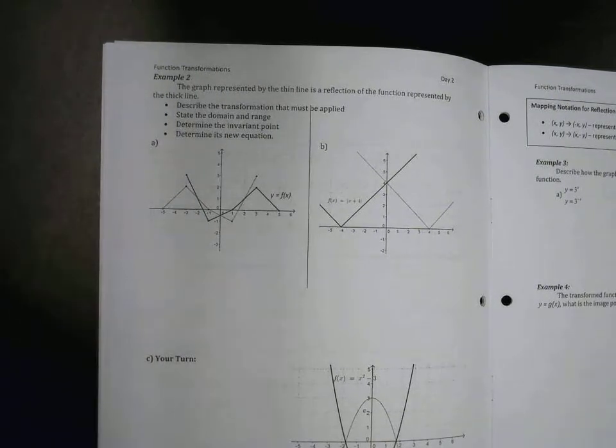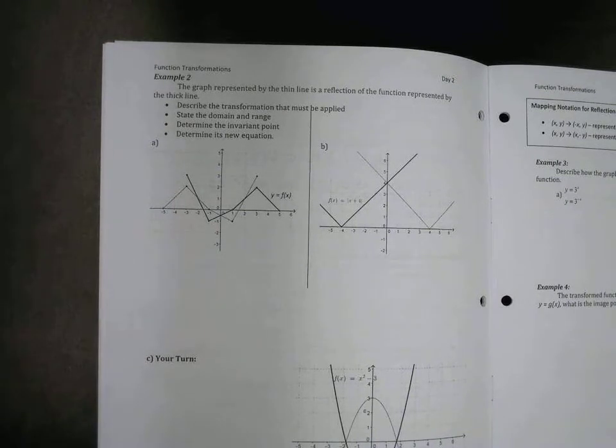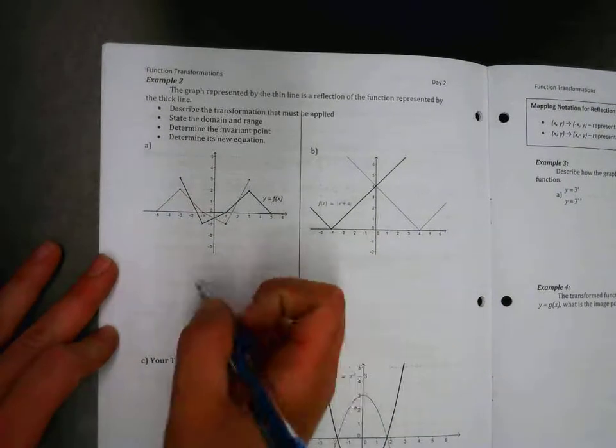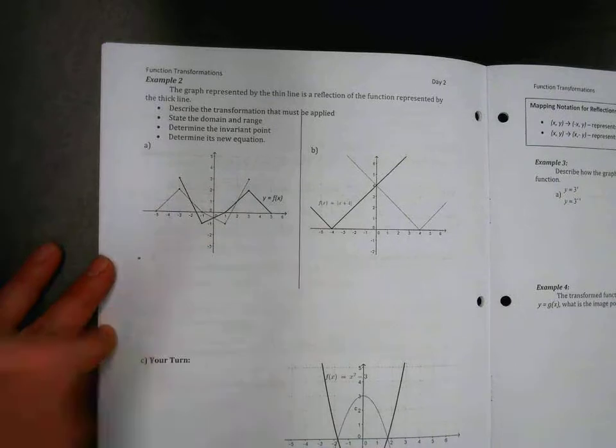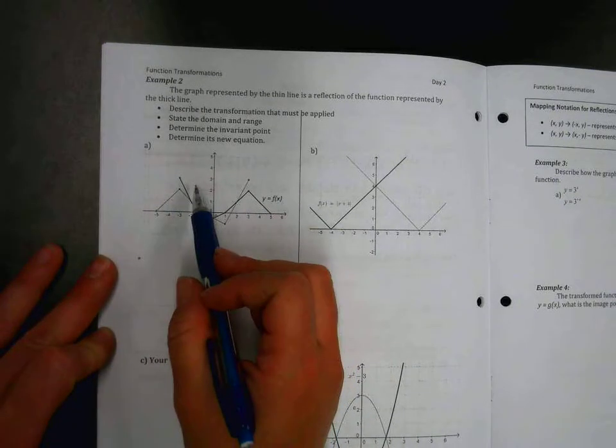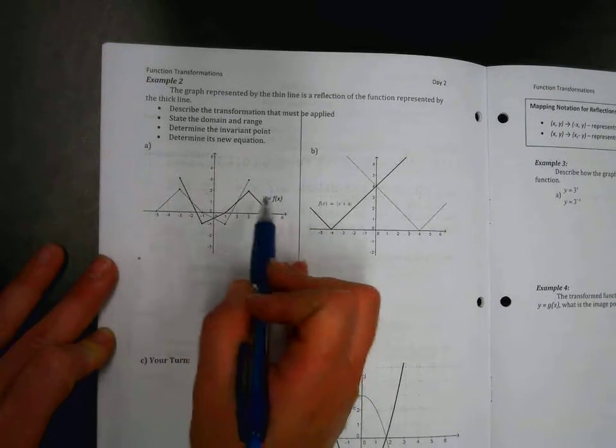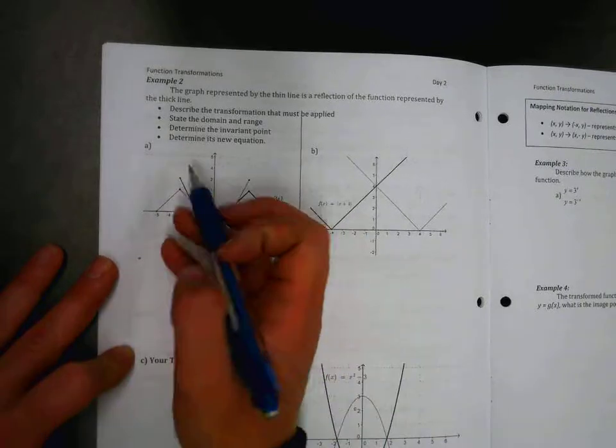So, second example, the graph represented by the thin line is a reflection of the function represented by the thick line. Describe the transformation that must be applied, state the domain and range, and determine the invariant points. Determine its new equation. Okay, so pretty straightforward. Describe the transformation. Well, when I look at this, this has been reflected in the y-axis.